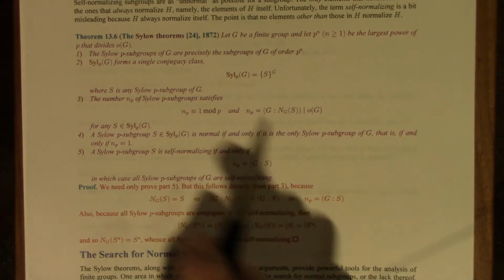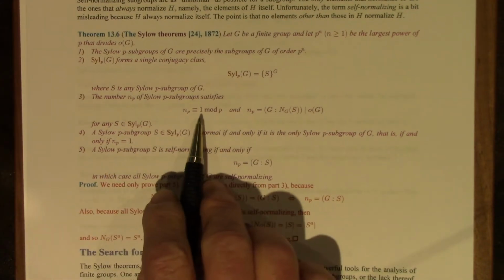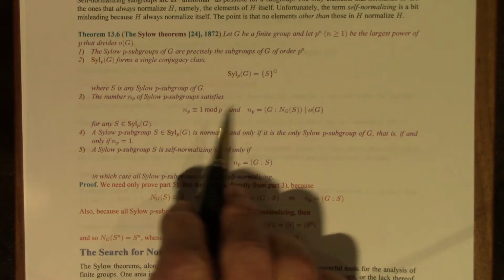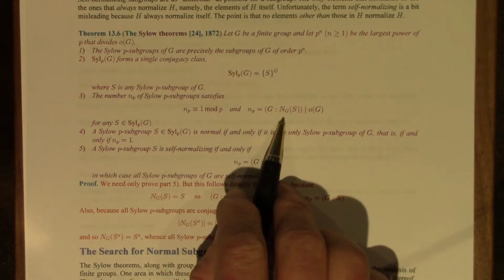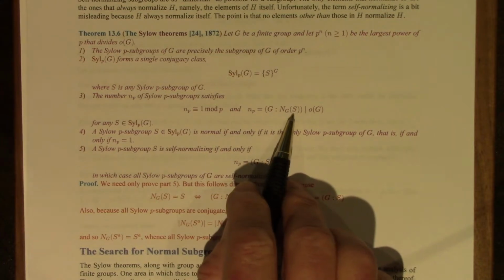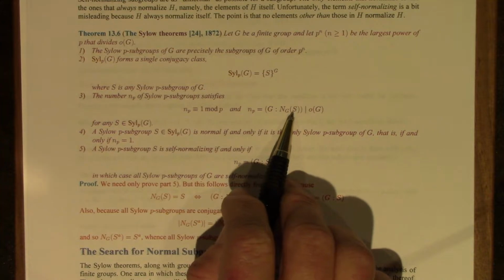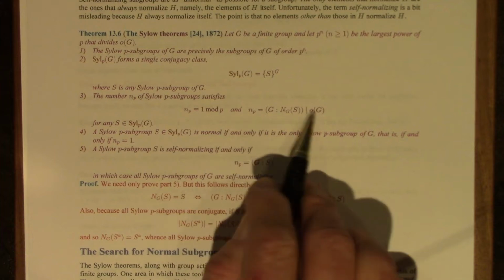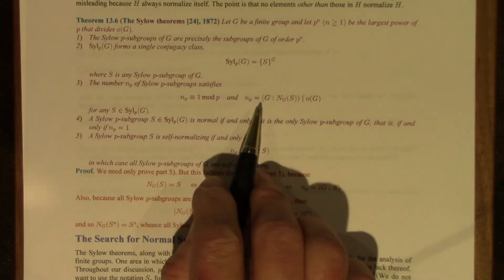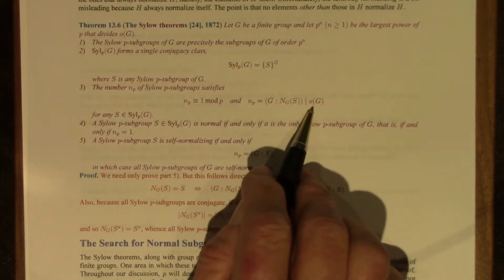Third, the number of Sylow p-subgroups, which we denote by n sub p, is congruent to 1 mod p and is equal to the index of the normalizer of any chosen Sylow p-subgroup in G. So S could be any Sylow p-subgroup. Now, oftentimes, as we will see shortly, all we need to keep in mind here is that n_p divides the order of the group.